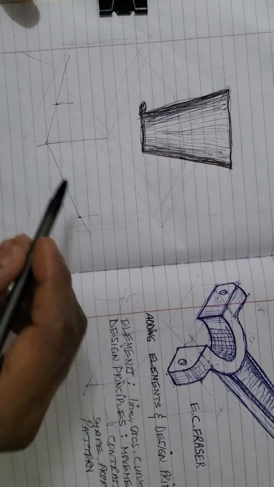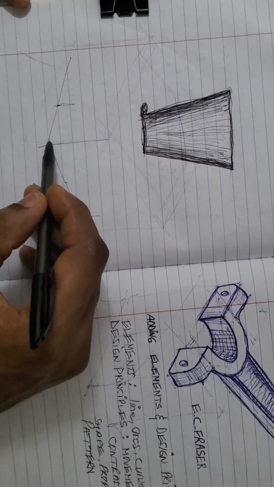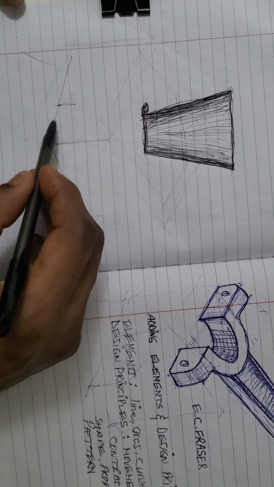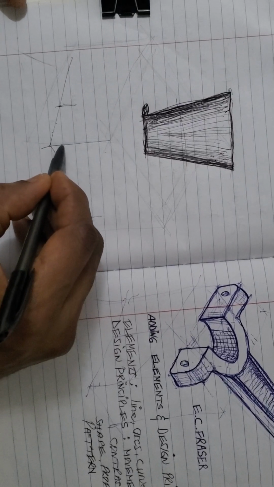And if my width is here, my thickness, which is about a quarter of this, should be here.